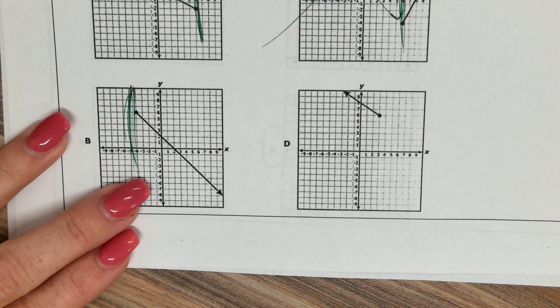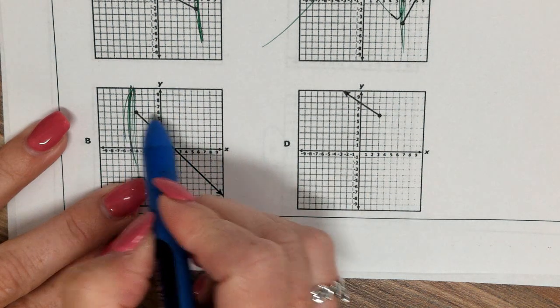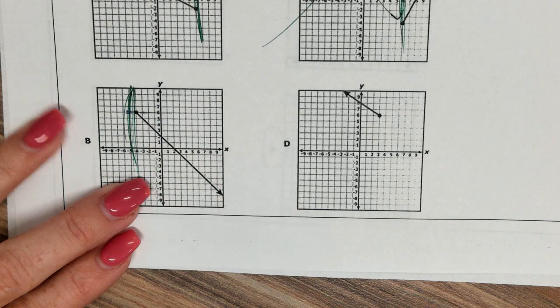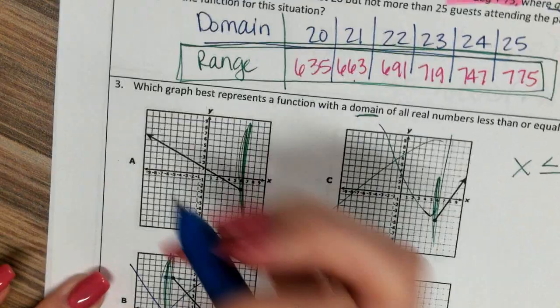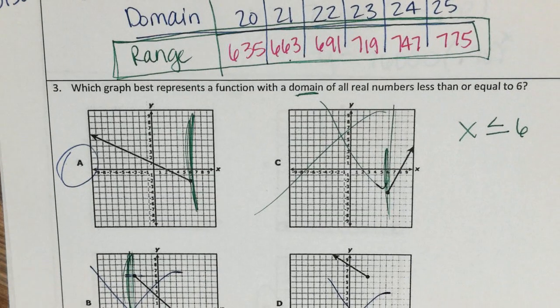Where would people get confused with this one? They looked at the range instead of the domain. So no, and then no. So the answer was A. Okay, I'm going to pass out your assignment and then we'll go over a few.